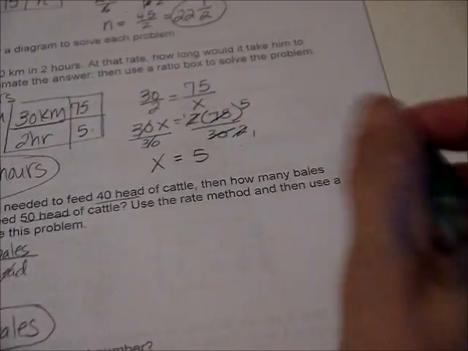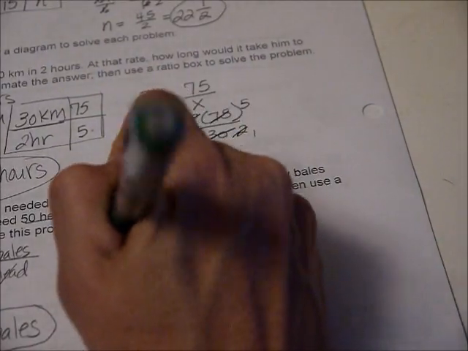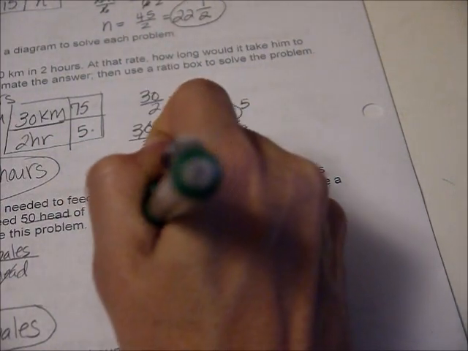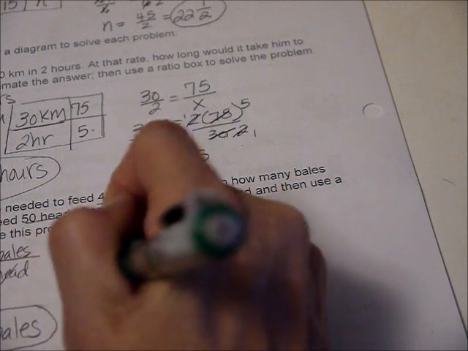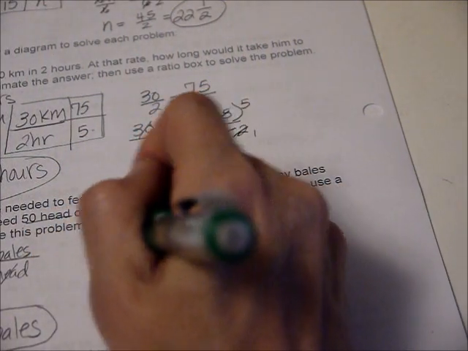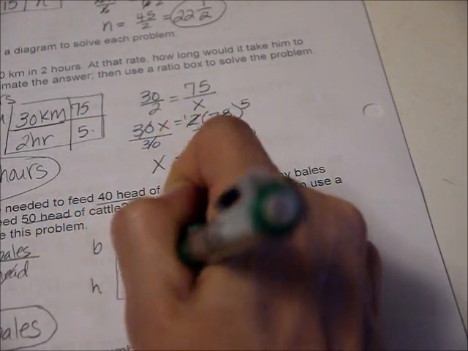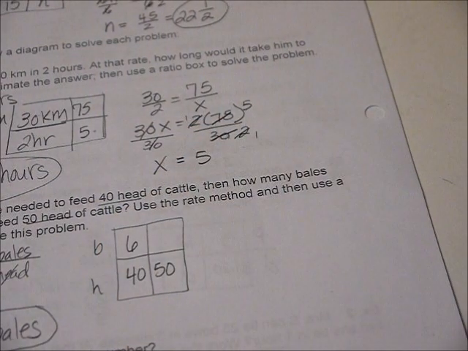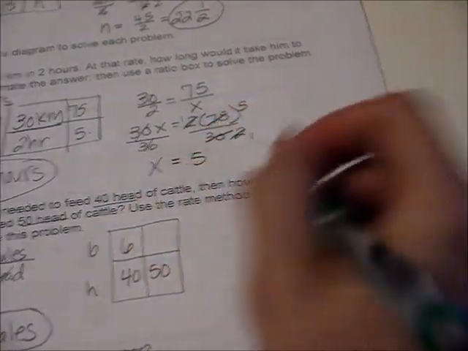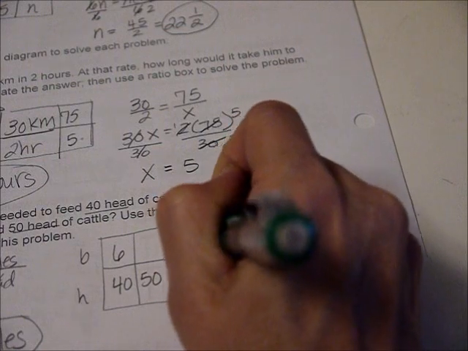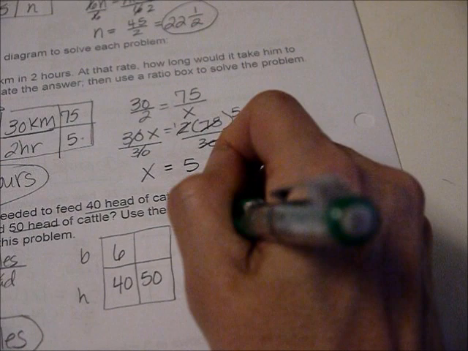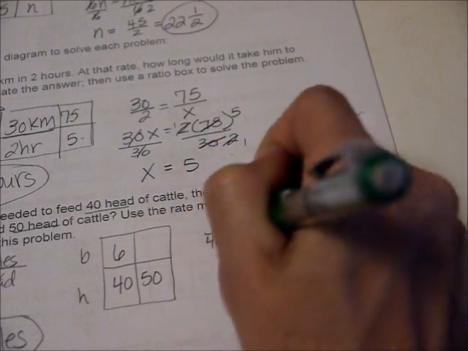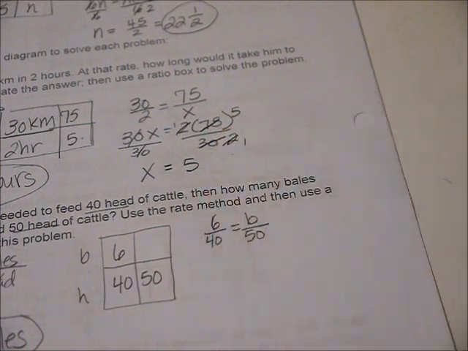Now we're going to do that with the ratio box. Okay, so we're going to go ahead and do the box right here. I'm doing a skinny box, so I have room. And I'm going to say bales and head. Okay, 6 bales, 40 head. I want to know how many bales for 50 head. So I've got 6 over 40 equals, we could say B, even though it looks like a 6, B over 50. Okay, so cross product is 40.